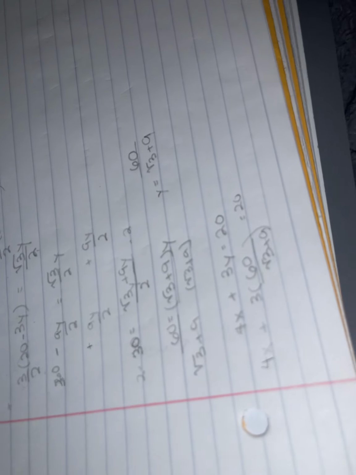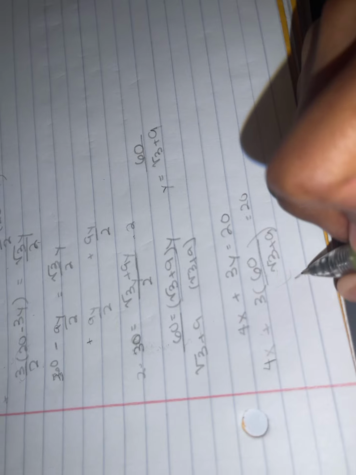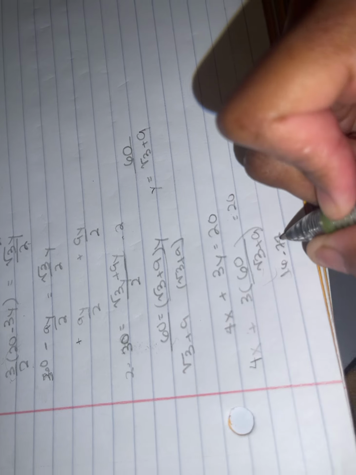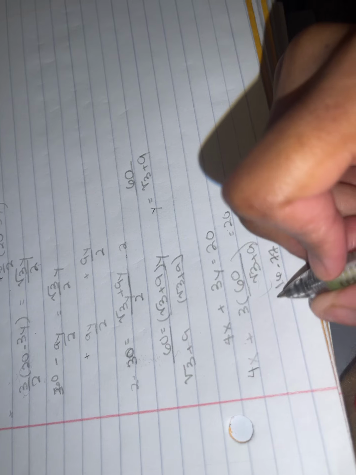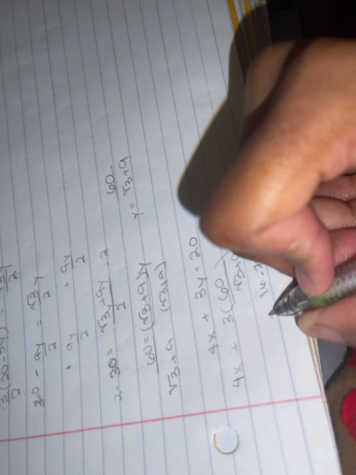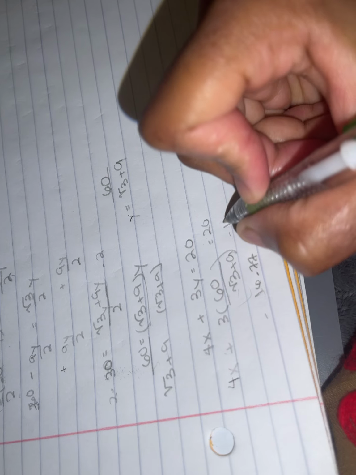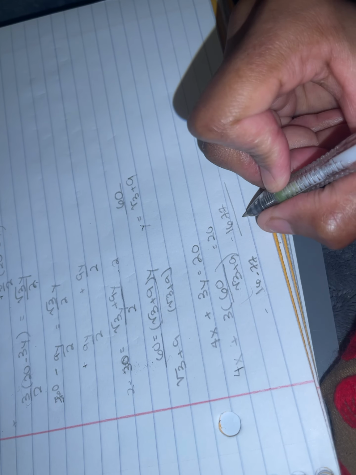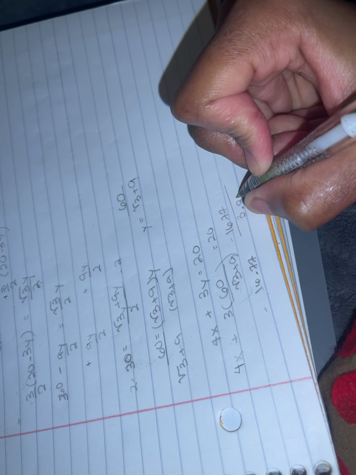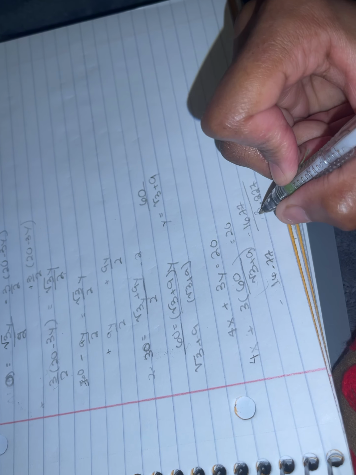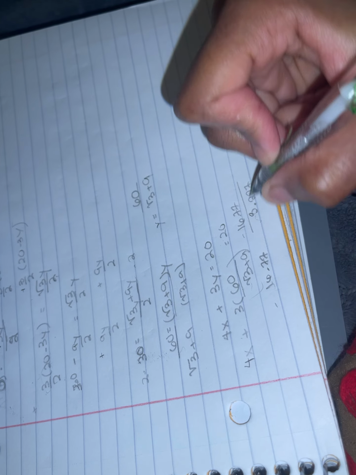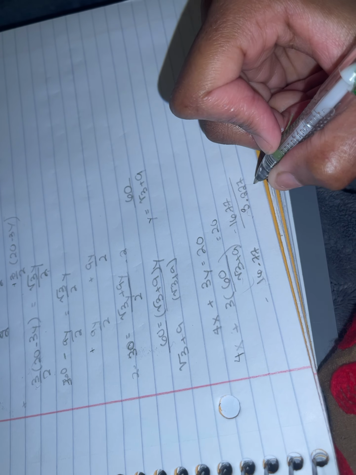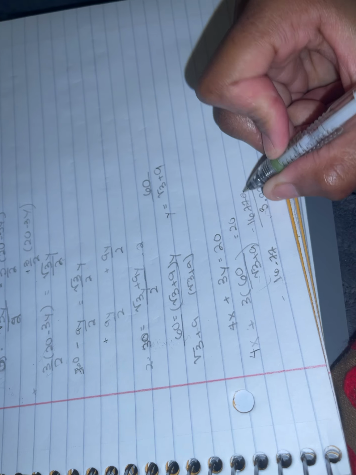So for this value, I got 16.77. So pretty much this is telling me if I subtract 16 from the 20, I get 3.227. So let me do this.